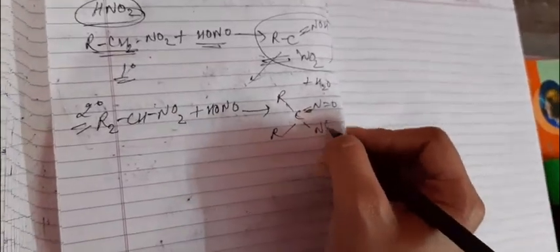Now this was the case of 1 degree nitroalkane. If we take 2 degree nitroalkane, that is R2CHNO2, and treat it with HNO2, then we get this pseudonitrol and water as a side product. This pseudonitrol compound gives blue coloration, and also it does not dissolve in NaOH, or we can say alkali.